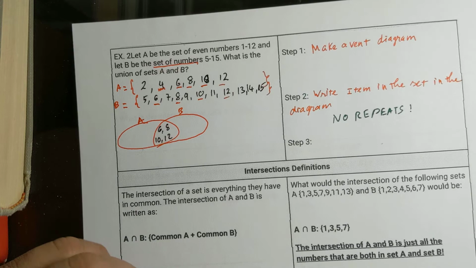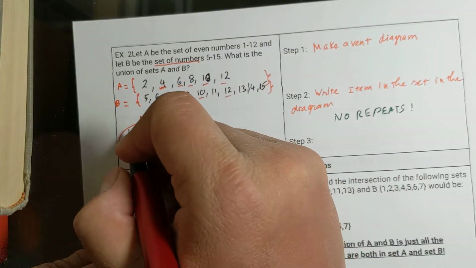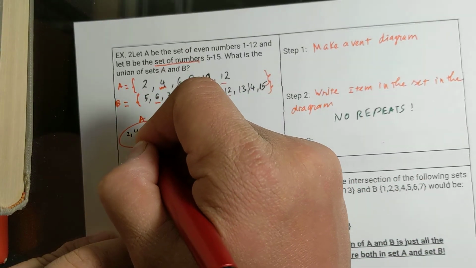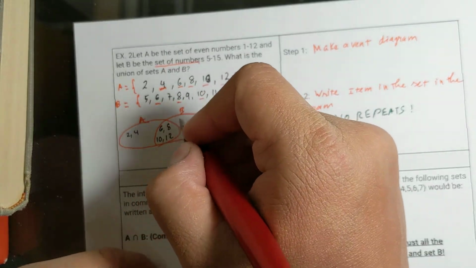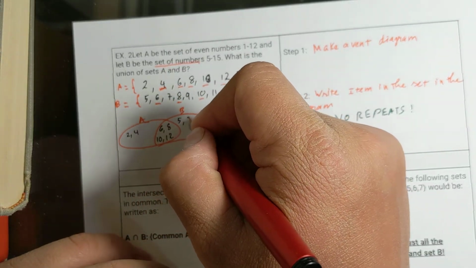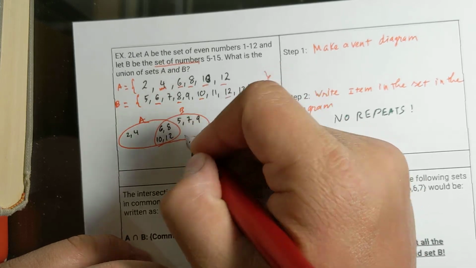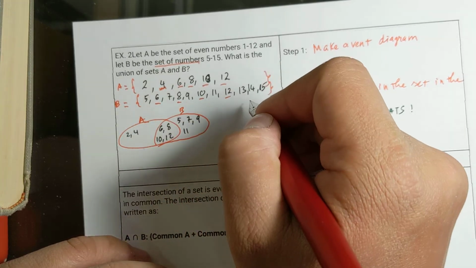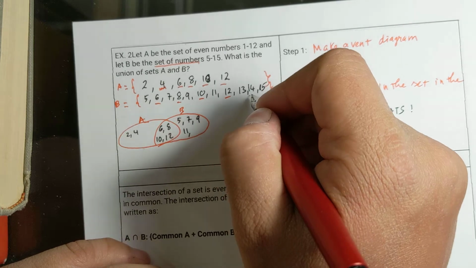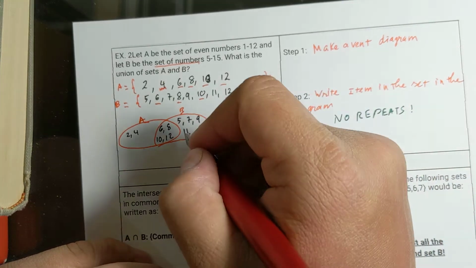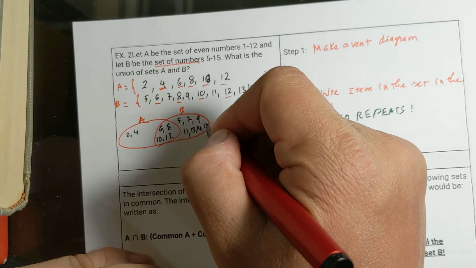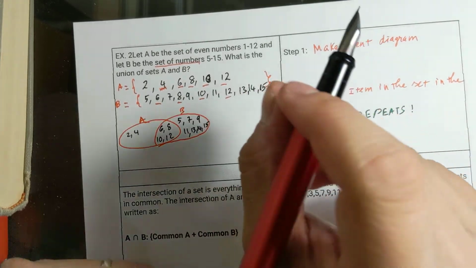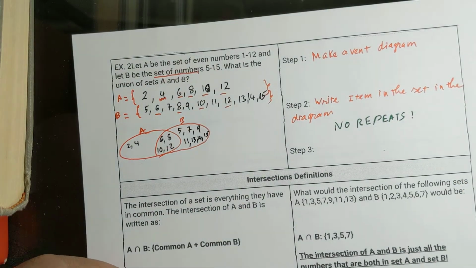So start writing the items in there. 2, 4. That's it on my A. For my B, it's going to be 5, 7, 9, 11, 13, 14, 15. It's quite space consuming here.